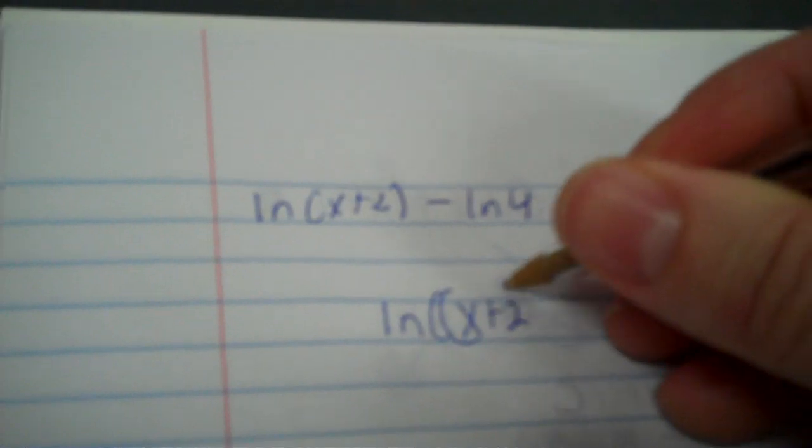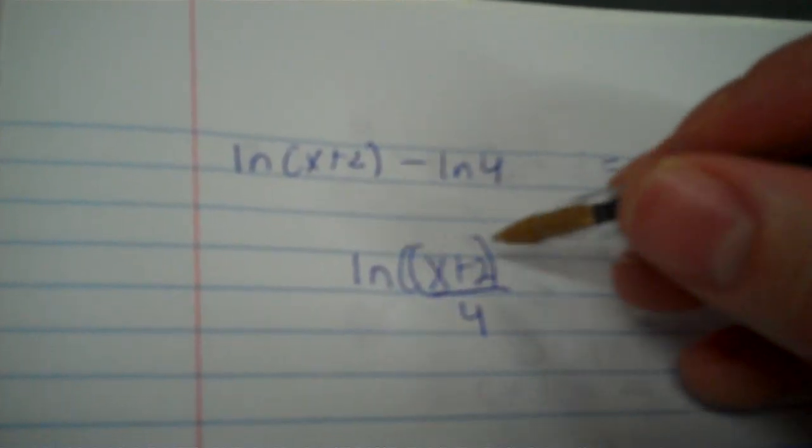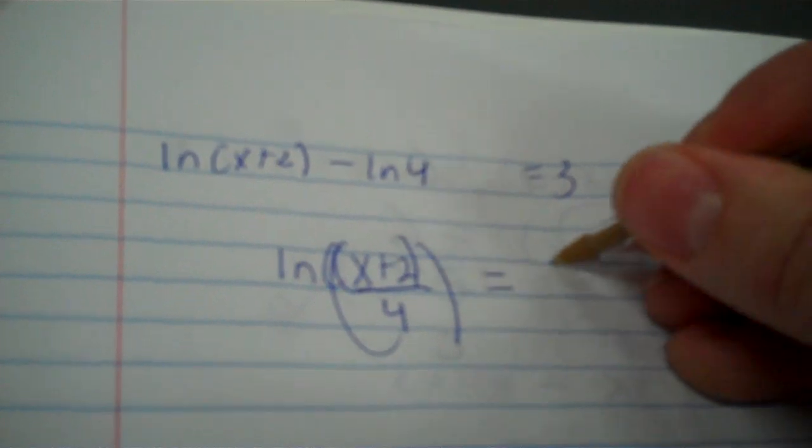ln of x plus 2 minus ln 4 equals 3. So consolidate your ln's. You're going to have x plus 2 divided by 4 because it's minus. Watch the minus. If it's minus, it's divided. Don't have to apply any powers on anything. Equals 3.